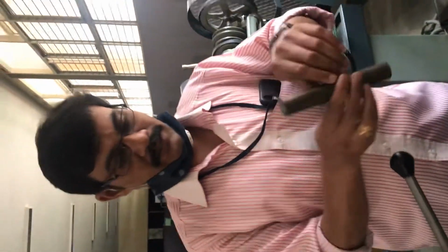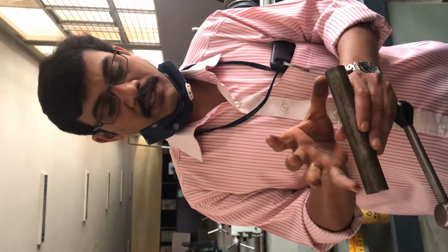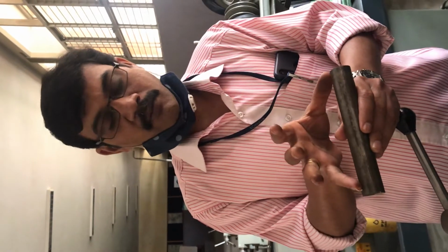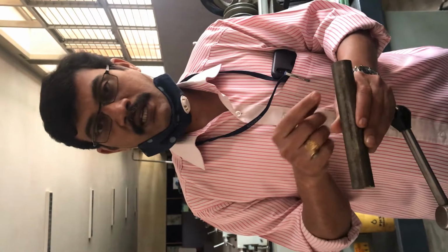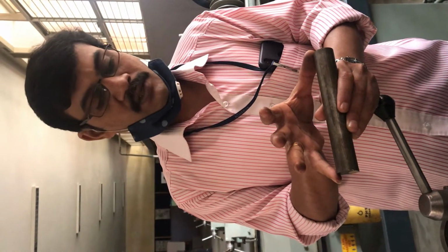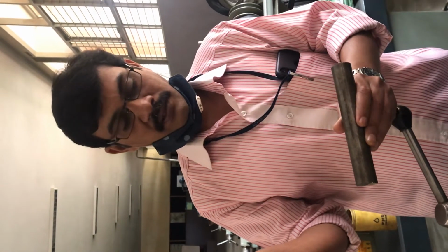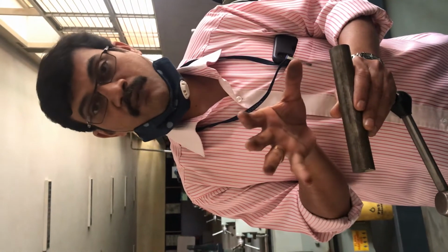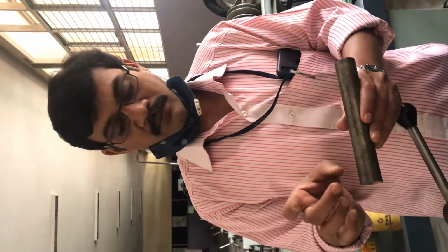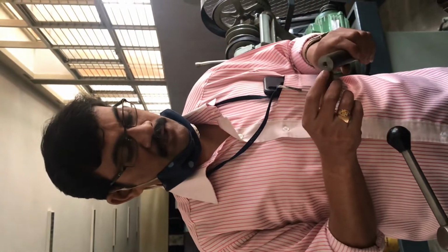This is your given raw material, and the dimensions are diameter 25 and length 150 mm. Before doing the centering and facing operation, the actual length of the given raw material will be 150 mm. But in the sketch or drawing, the dimension is different, so that excess of 2 mm we have to reduce from the length. That operation is called facing.